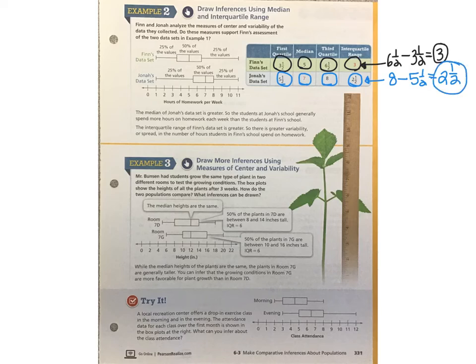So what we can notice here is not only is the median of Jonah's data set greater, the students at Jonah's school generally spend more hours on homework each week than students at Finn's school. But what we also might notice is something about that interquartile range. In Finn's data set, that is greater. So there is greater variability or spread in the number of hours that students in Finn's school spend on homework. In other words, it's harder to make a conclusion about the number of hours in Finn's data set spent on homework because the data values are very spread out.